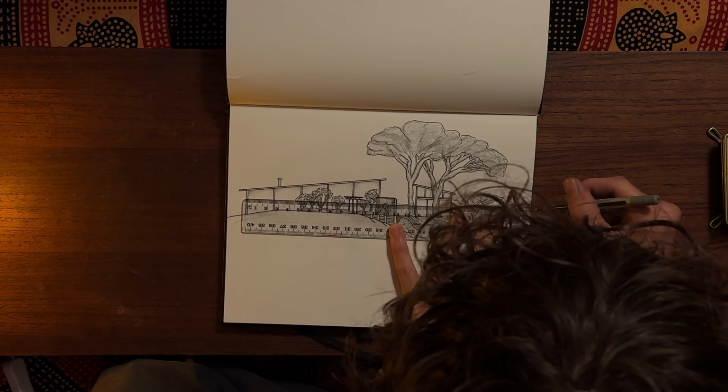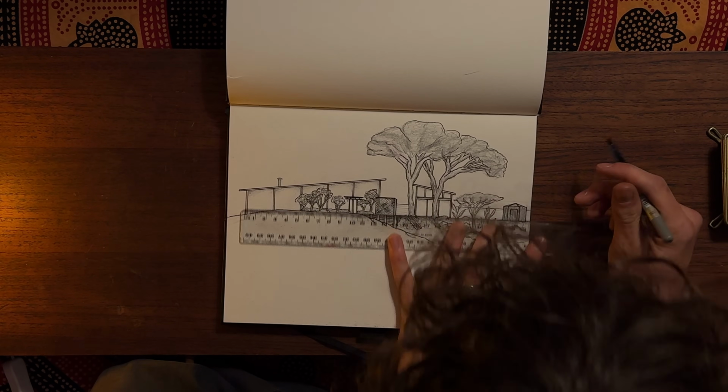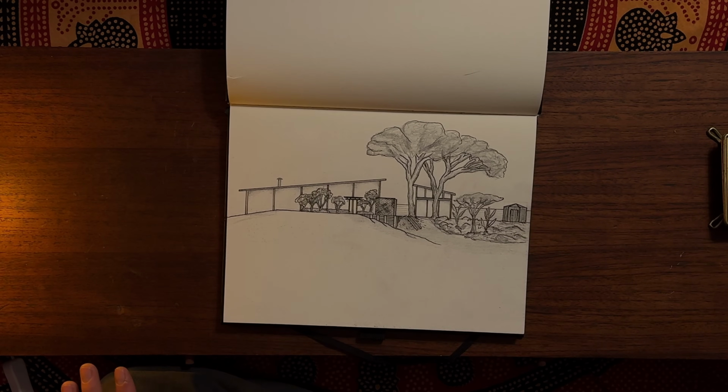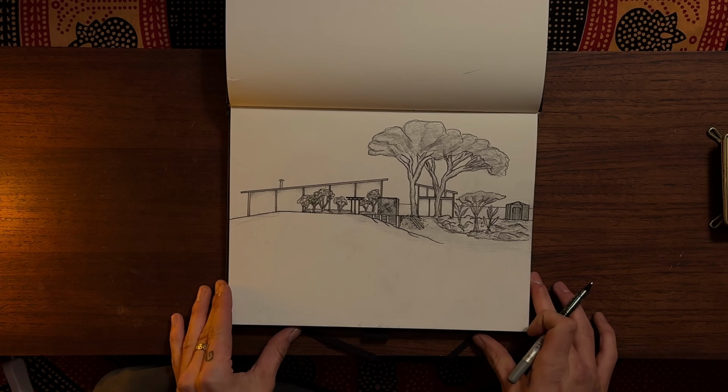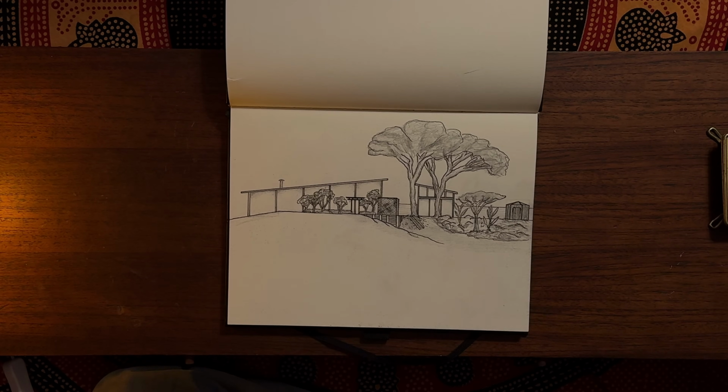Alrighty. I definitely did not have anywhere near enough time to do another angle, but I think we'll leave it like that for now.